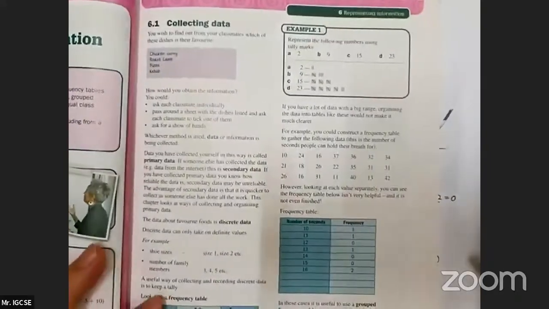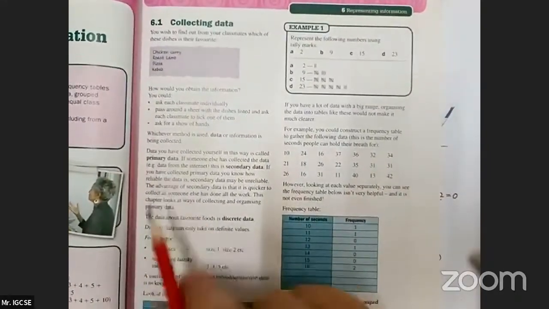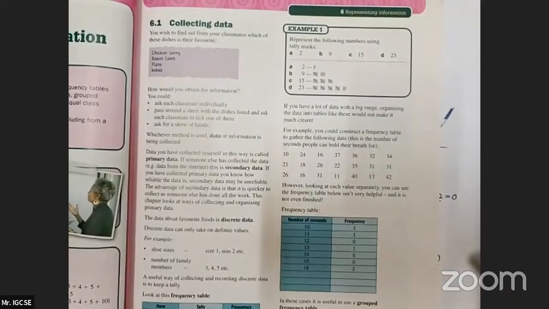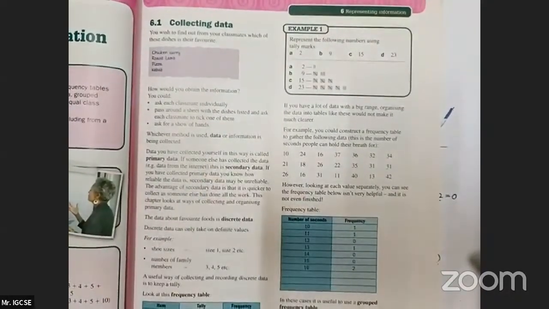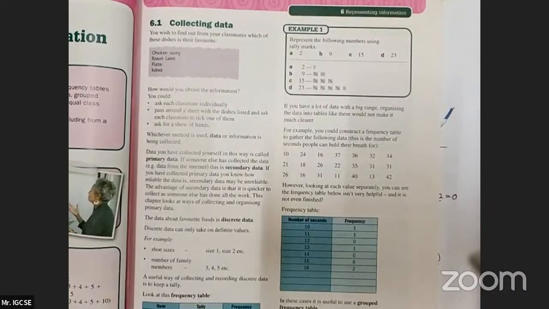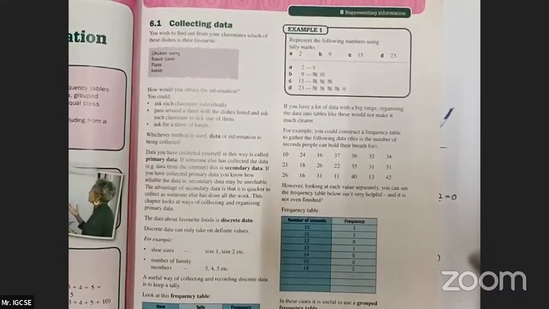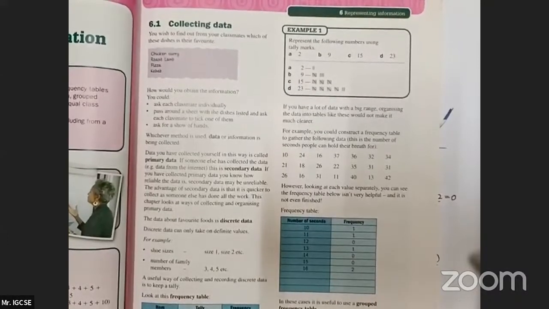So this is such an interesting topic that we can learn. Let me recall it. Firstly, you have the primary data. And then you also have the secondary data, which is from the internet or from books or from any summary by others. And then we have to learn about discrete data, which must be a whole number, and continuous data, which is not a whole number; it can be any value.